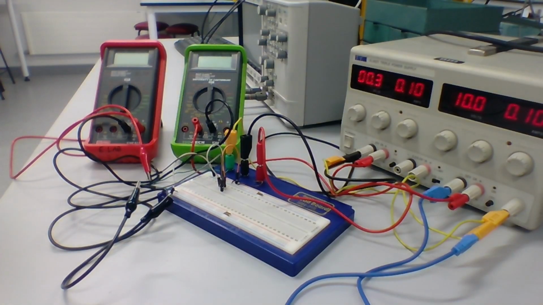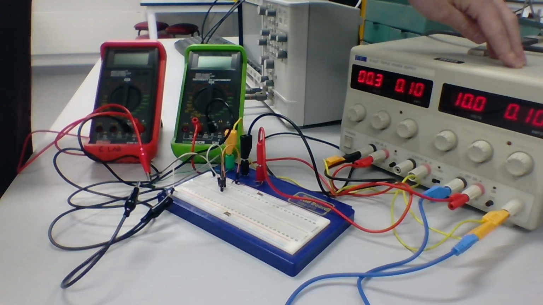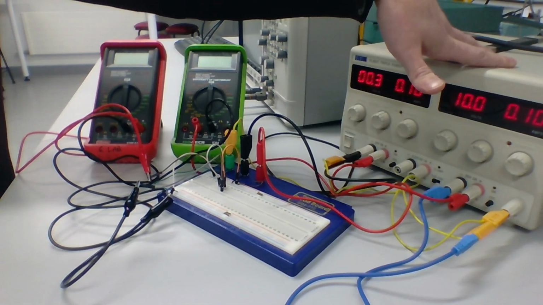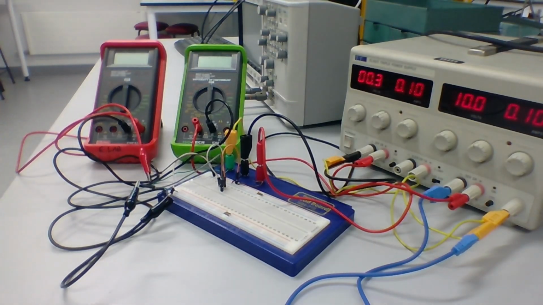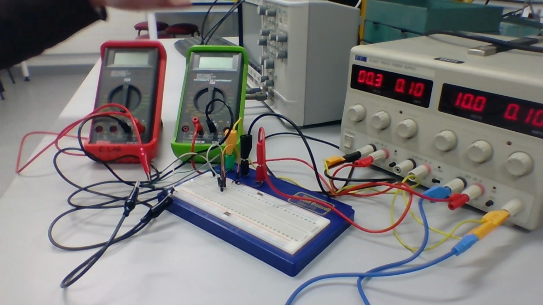I have set up this circuit here, using the breadboard. I have set up this right-hand most supply to be 10 volts, and the left-hand one to be one I can vary, and provided them both with a common grounding connection. Again, you can do this however suits you to make sure you provide a common ground. I then have 2 multimeters set up, one to measure the gate voltage and one to measure the drain current.